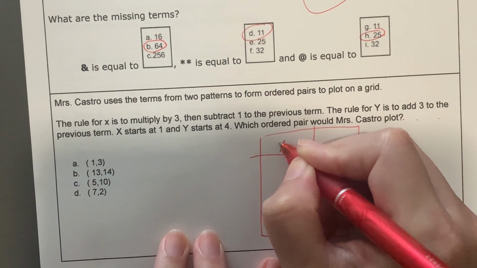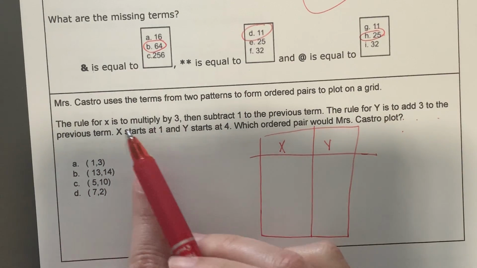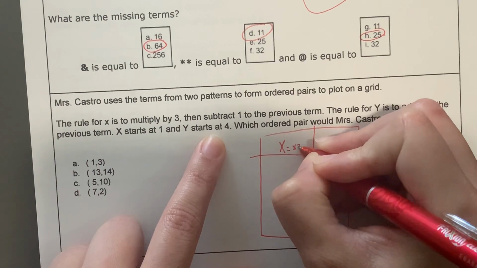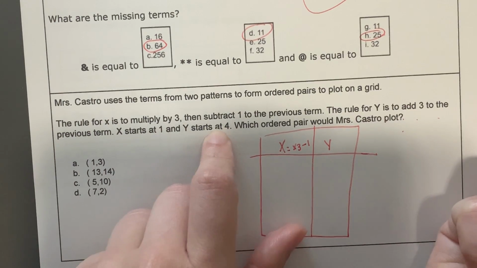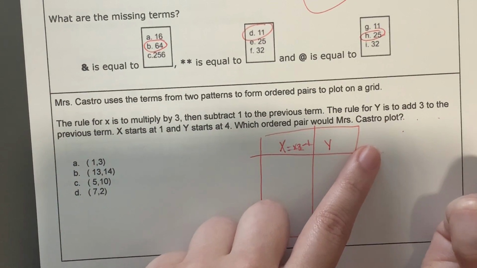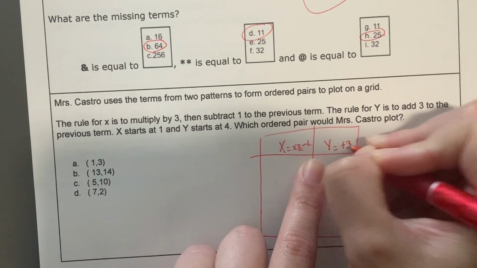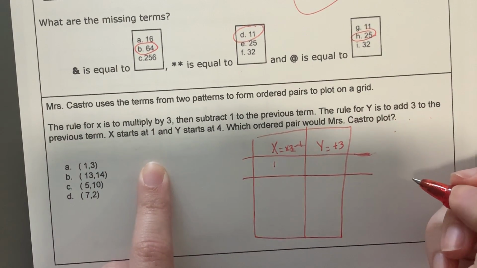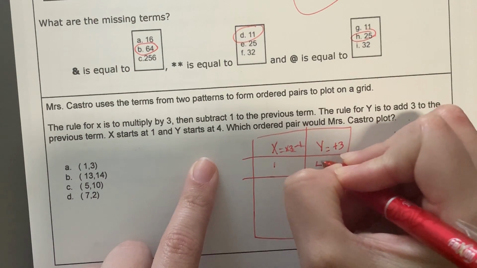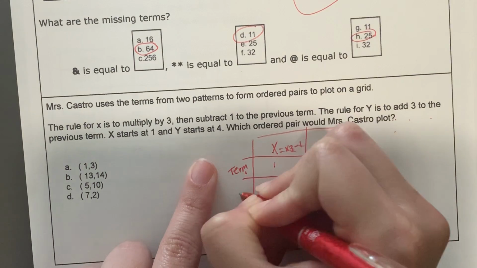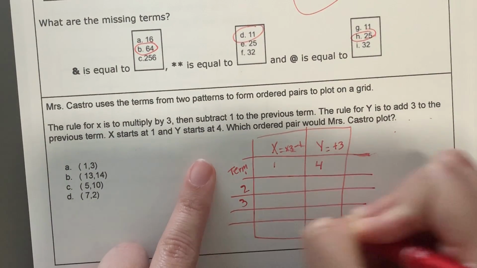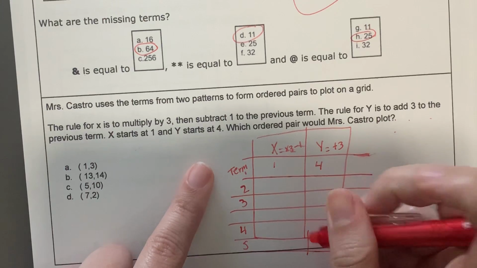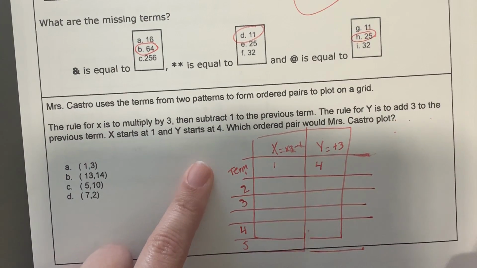One is going to be labeled X and Y. So let's go back. The rule for X is to multiply by 3, then subtract 1. So this is going to be multiply by 3, subtract 1. That's the rule. The rule for Y is to add 3 to the previous term. So Y is to add 3. X starts at 1, so the first term for X will be 1. Y starts at 4, so the first term, and then I'm gonna label term 1, 2, 3, 4. So like I told you in previous lessons, I like to do 5 terms and then see if those work.